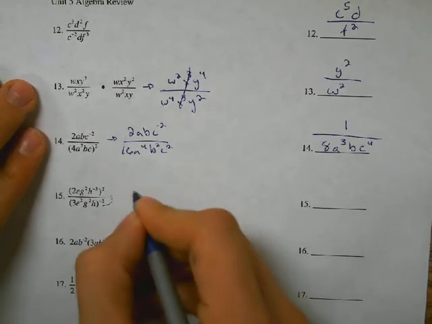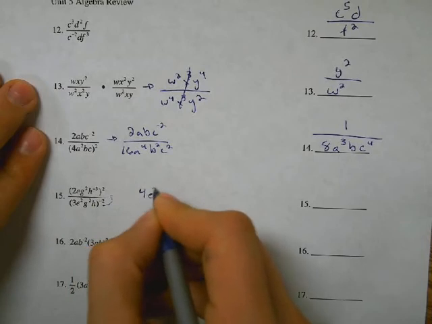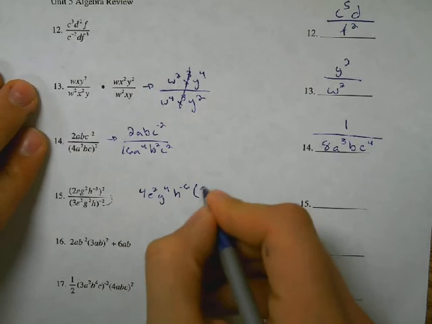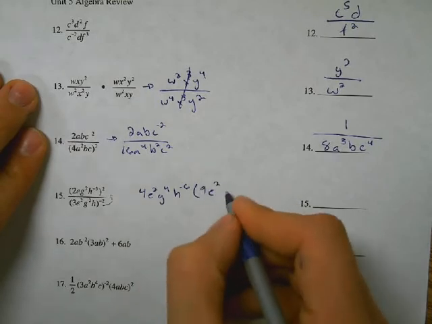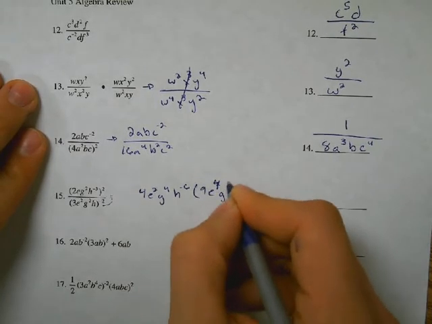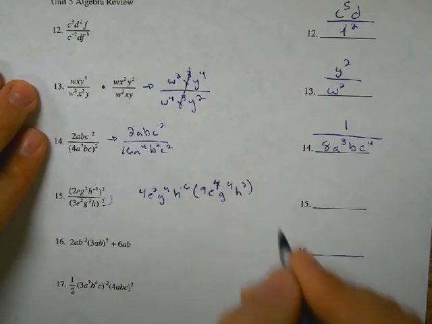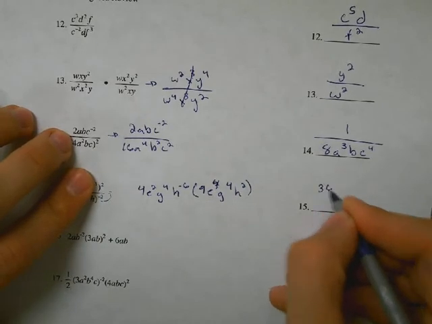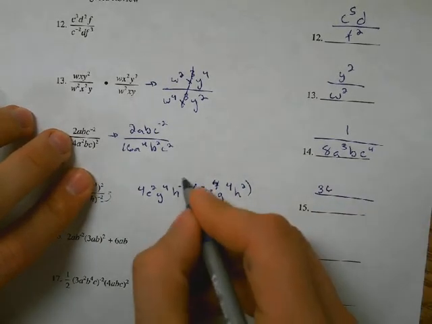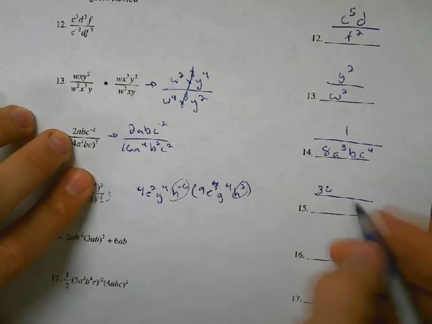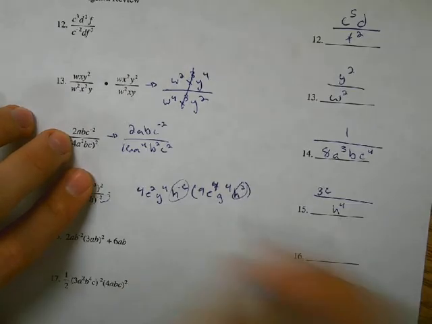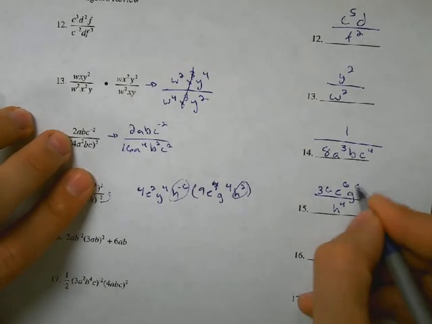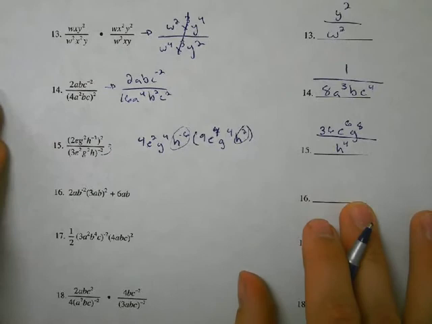Take this one, this -2 is going to push this entire unit to the top. So I've got, to carry out this first, 4e2g4h^-6. And then I've got 9e4g4h2. Alright, it's going to push it all to the top. So 4 times 9 is going to be 36. You'll notice I'm getting ready to put something on the bottom. This h has a -6. This 2 is only going to make it -4, but you will still have to push that -4 to the bottom here. Going to give an e to the 6 and a g to the 8. Looks like that.